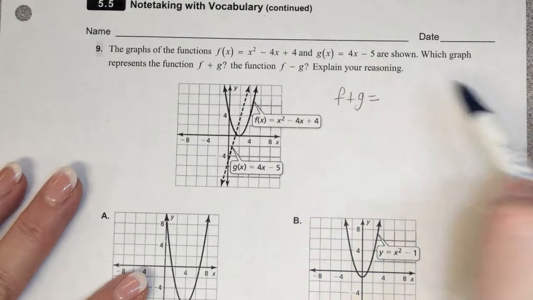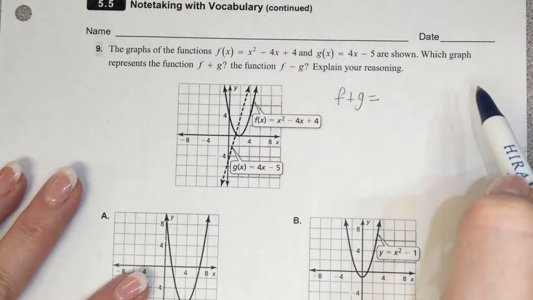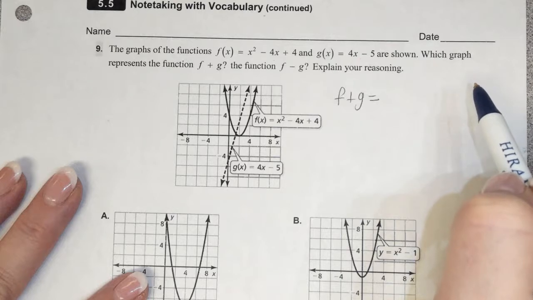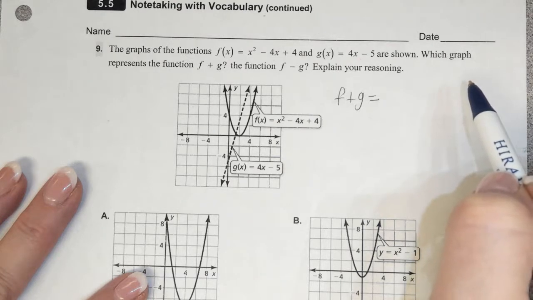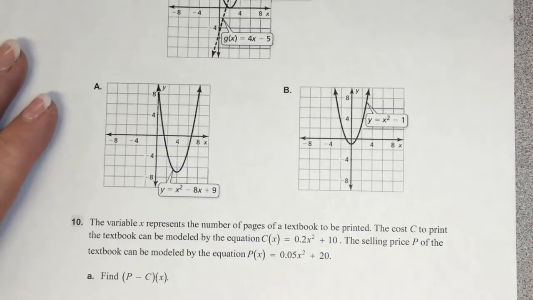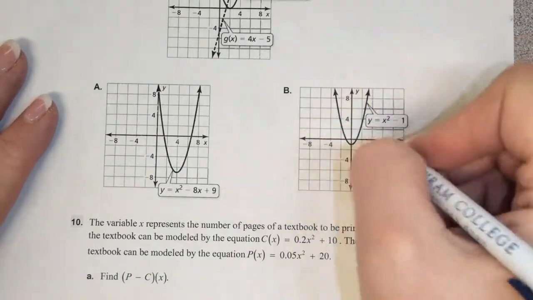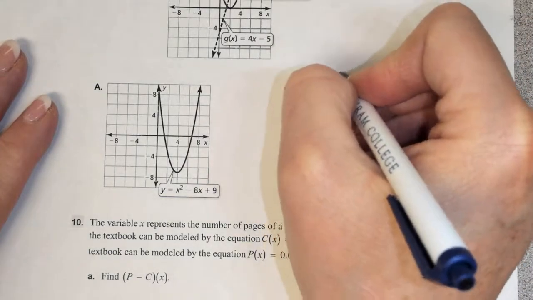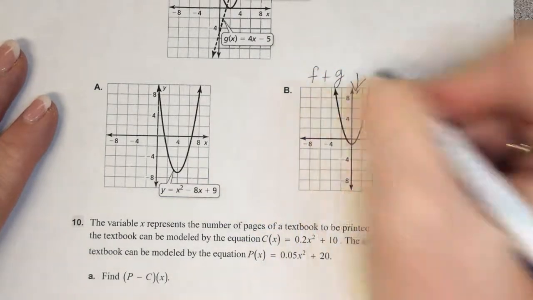Add those two functions. Good. And so then could we look down here and figure out which one of those is x squared minus 1? Obviously, it says right there. So this one would be f plus g.